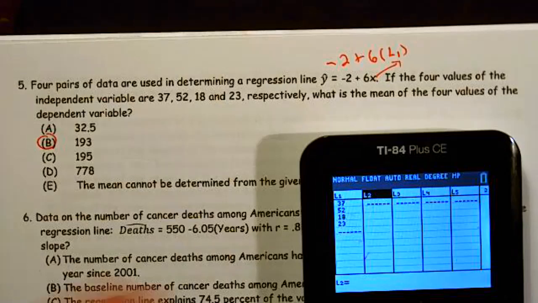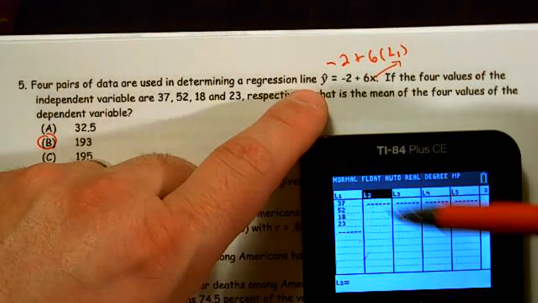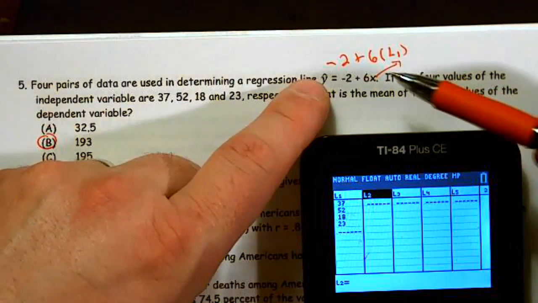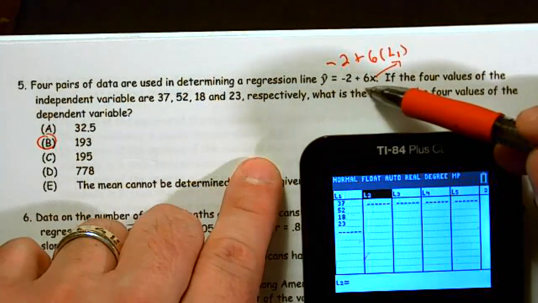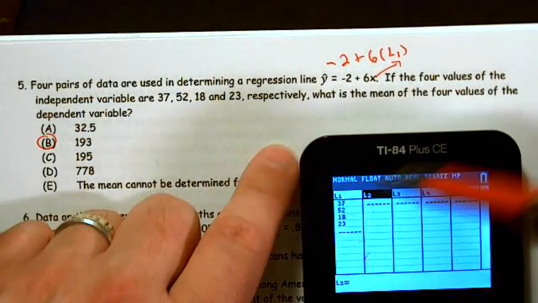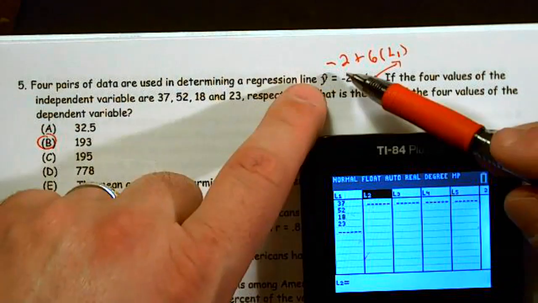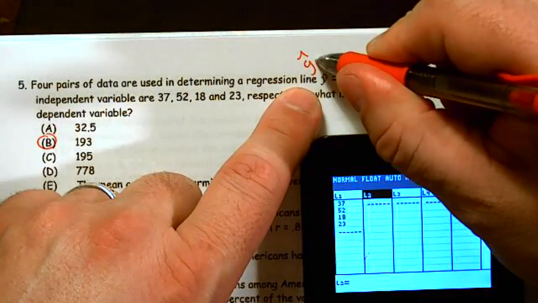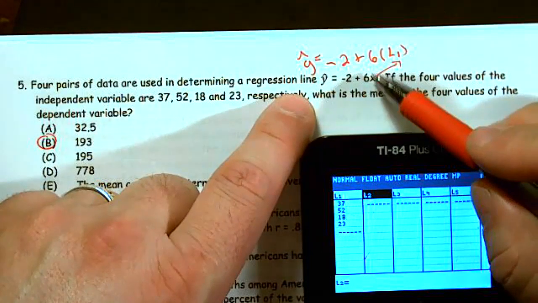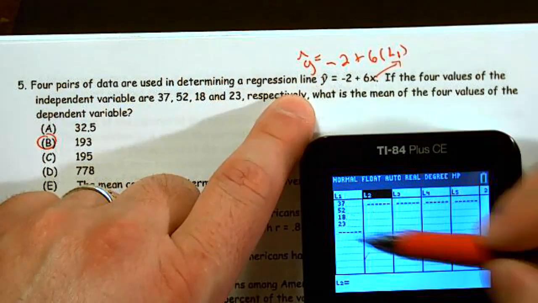So the question came up, what did I plug into the top of my calculator in order to populate my y's? So here's what I did. Basically, our y hat equals -2 plus 6x. Well, L1 has my X values. So I could rewrite this equation as Y hat equals -2 plus 6 times L1, because that's where my X's are.